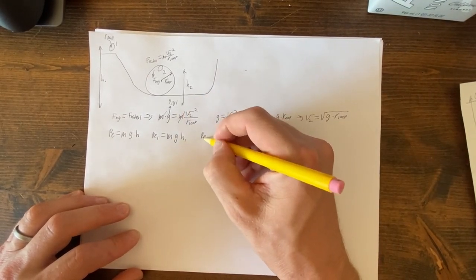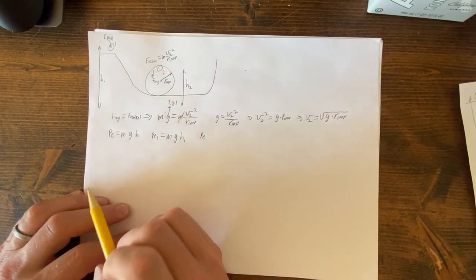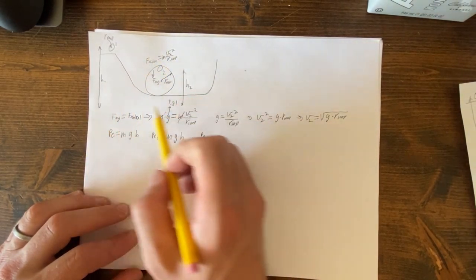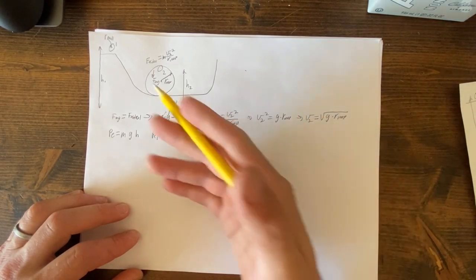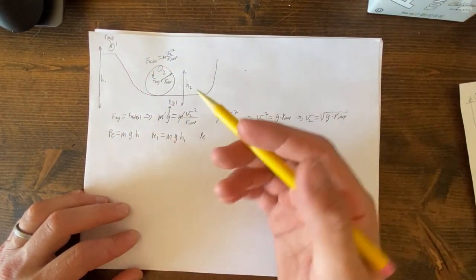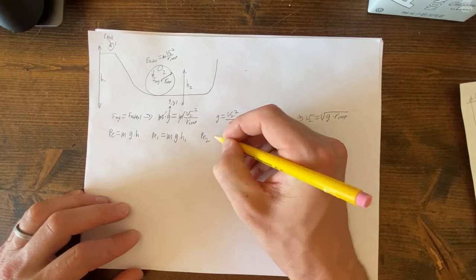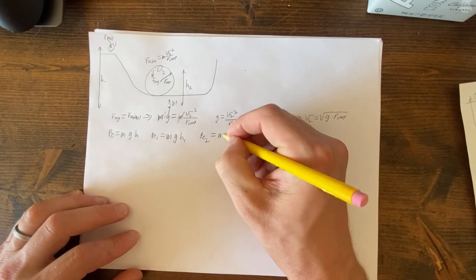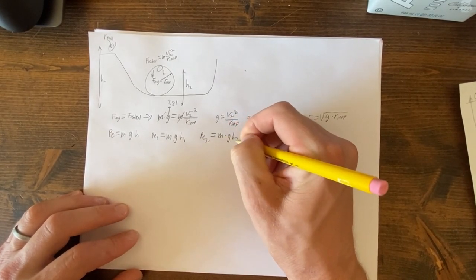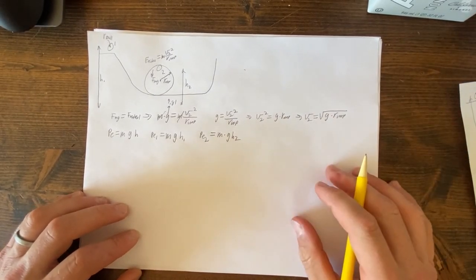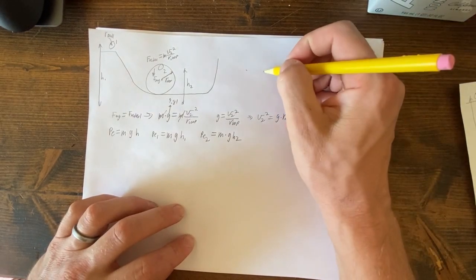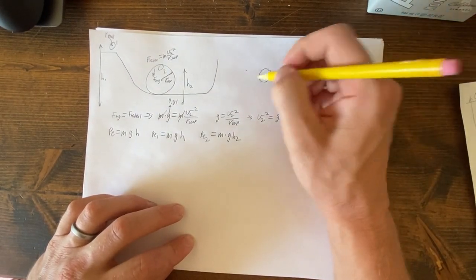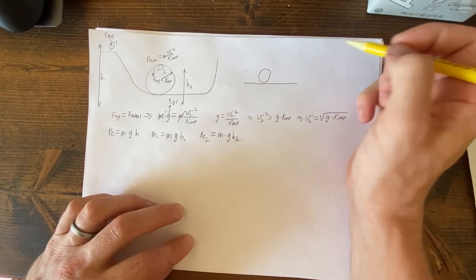Potential energy at state 2: anytime it's above our 0 point here, the potential energy of the object has some effect on the system. So we're going to say PE2 is equal to m times g times h sub 2. Now we'll also have kinetic energy. The ball, as it's traveling, will be in contact with the surface.